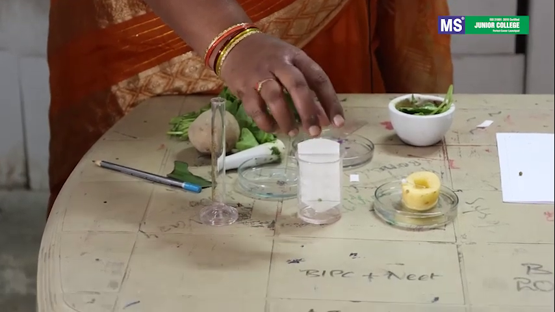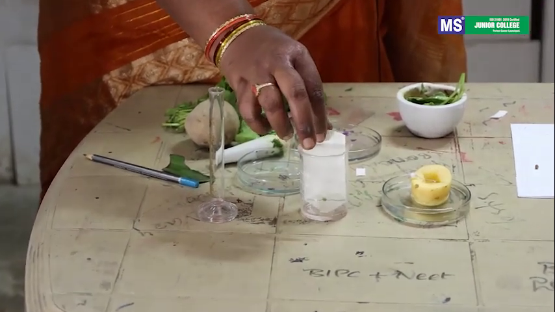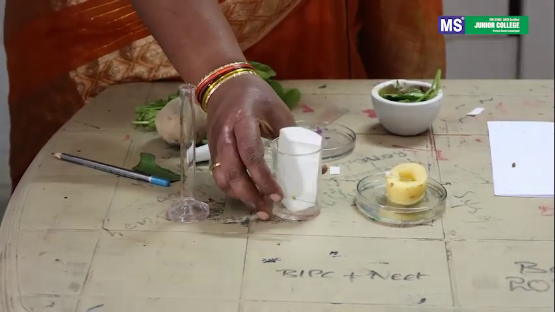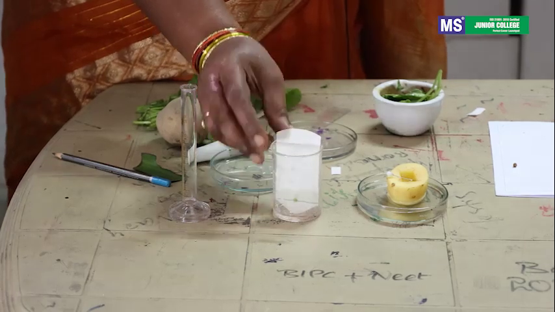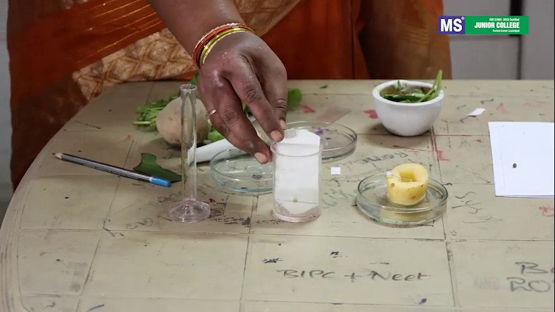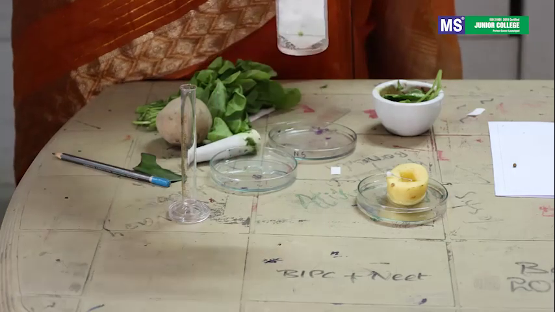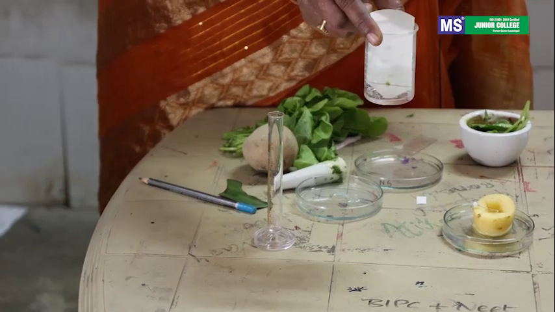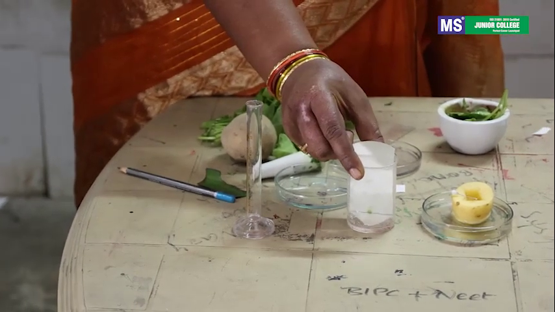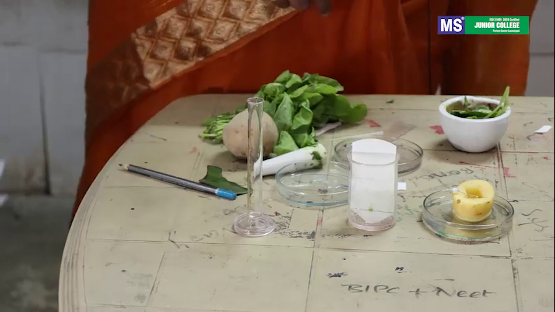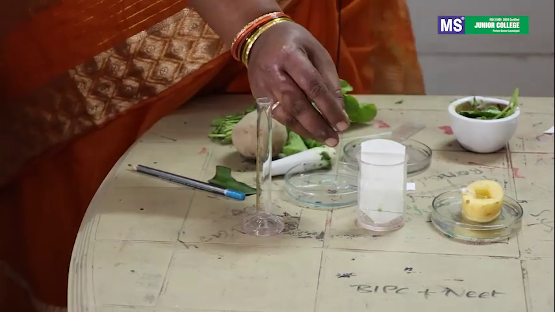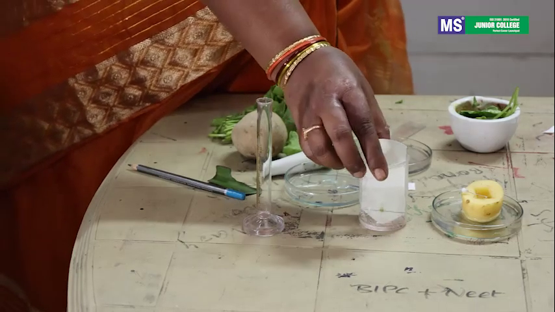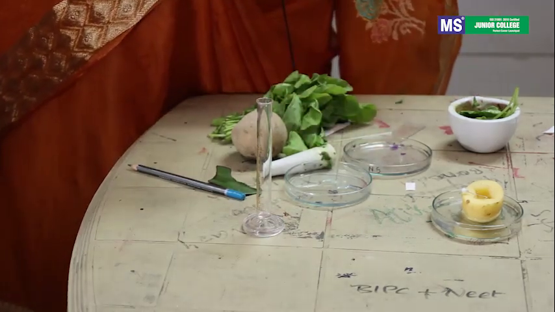Now, through that, when the buffer is moving along with this, based on their molecular weight and density, the pigments which are present in this solution what we have put also will be moving slowly. After certain duration of time, after the completion of this buffer movement, we need to take this paper out and we need to keep it.